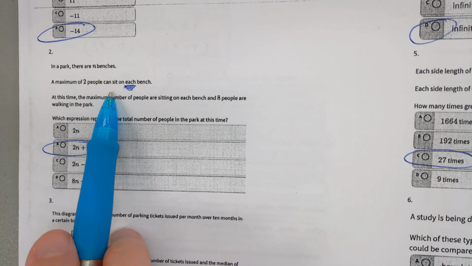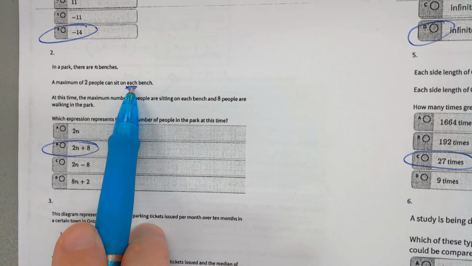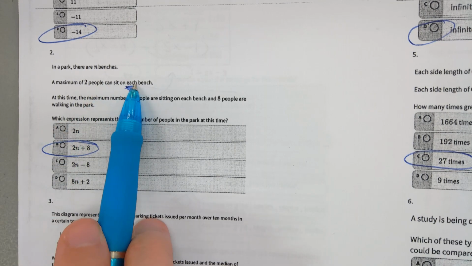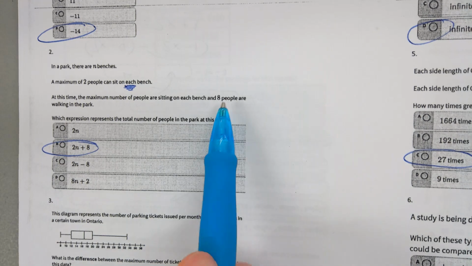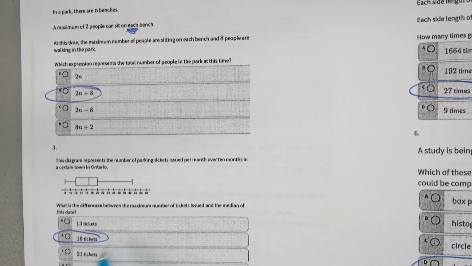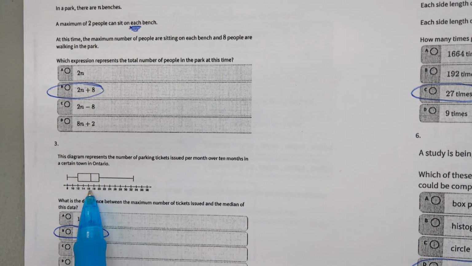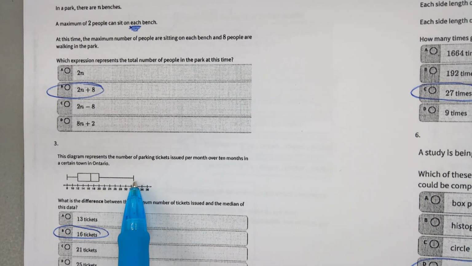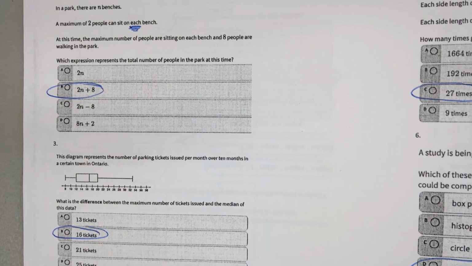Number 2 on page 6. Again, the word each. That tells me that it's the 2n or 2x. So it's this one. And then 8 people are waiting. Box plot, your median in this question is 17. And so maximum minus your median, you get 16 tickets.